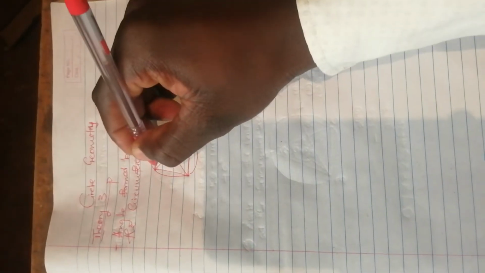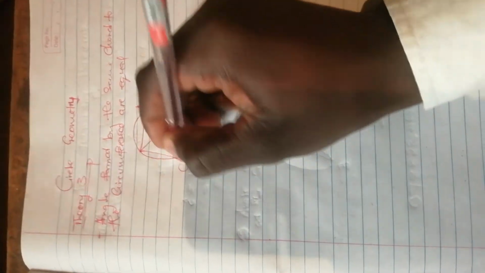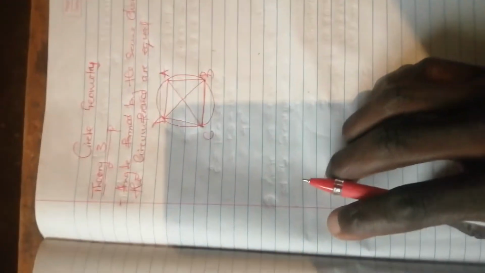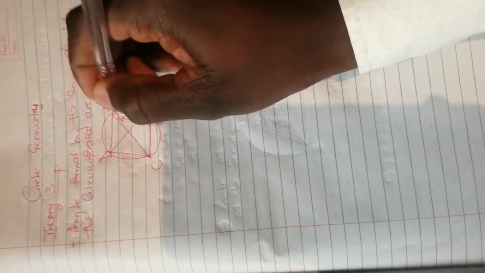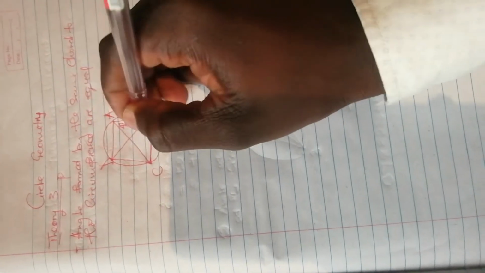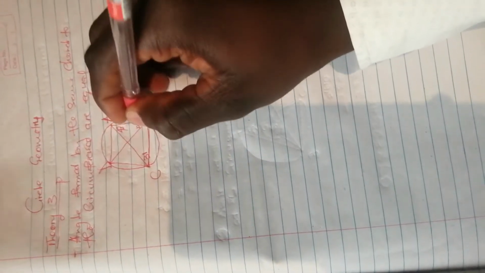We have A, B, C, D. We have 42 here, we have 31, we have 40, like this. Just for example, I'm writing things so that you can get what I am talking about right now.